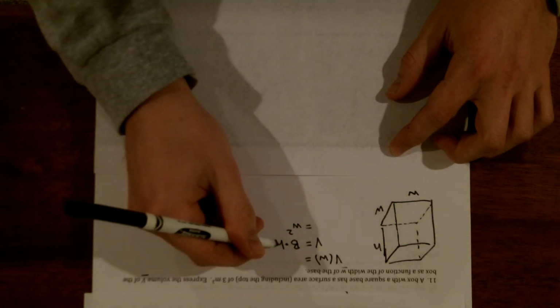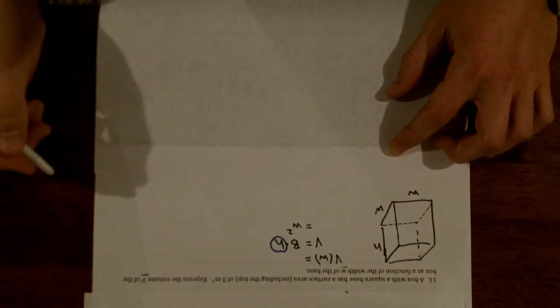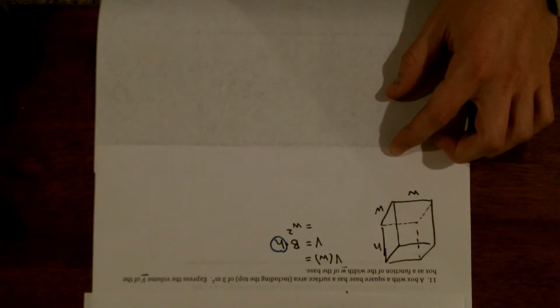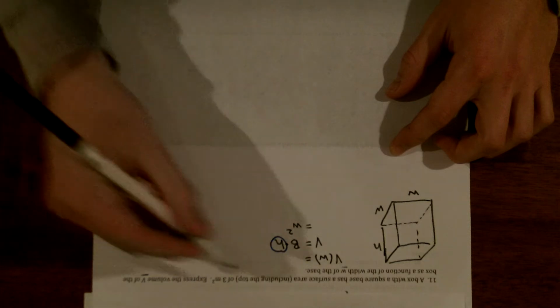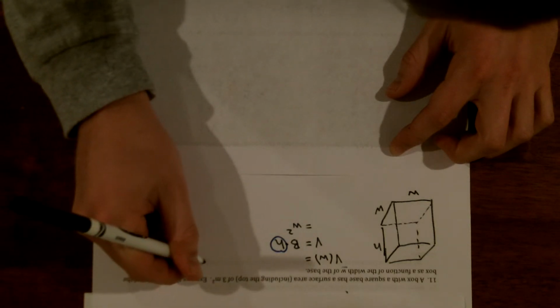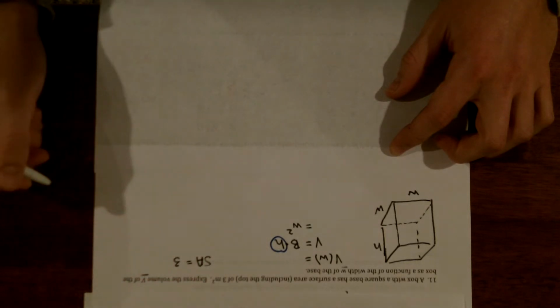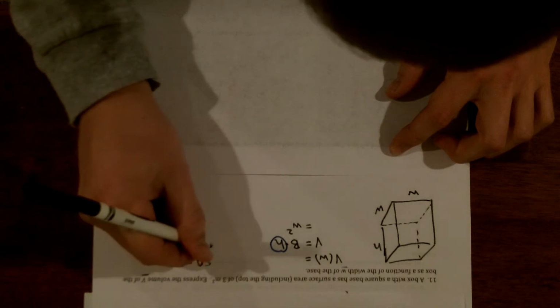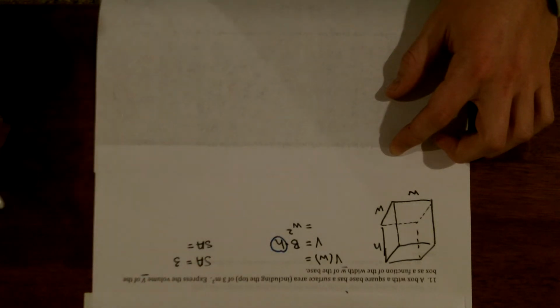So we're not satisfied with this just being H right here. I need to find what H can equal in terms of W. I can't do anything more with this equation at this moment, so I'm going to move away from it and go back to what I do know. I do know from the problem that the surface area is 3 meters squared. So I'm just going to write SA for surface area is equal to 3. Well, what does surface area equal? What's the equation for surface area? So all the areas of the surfaces.